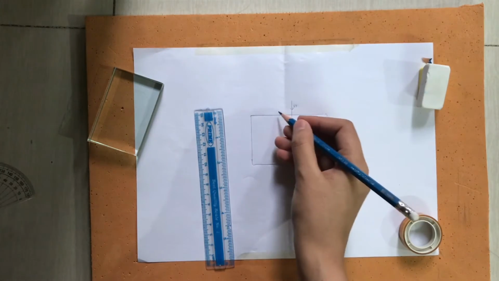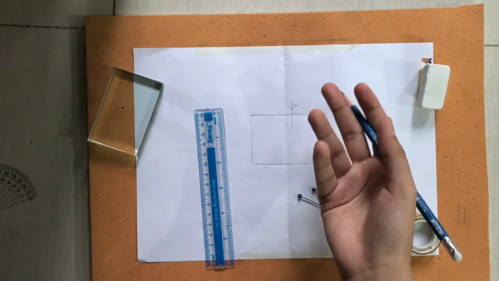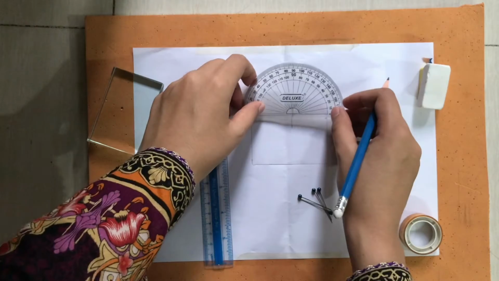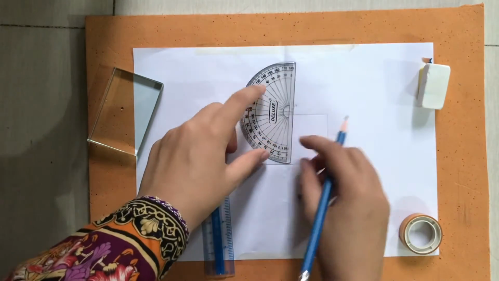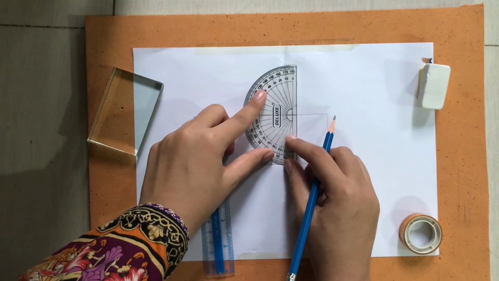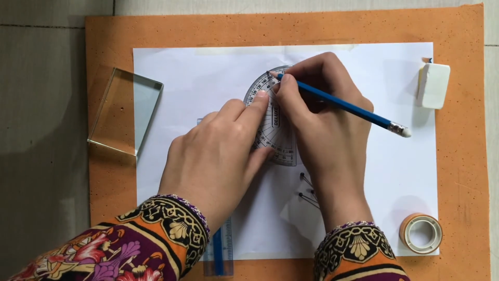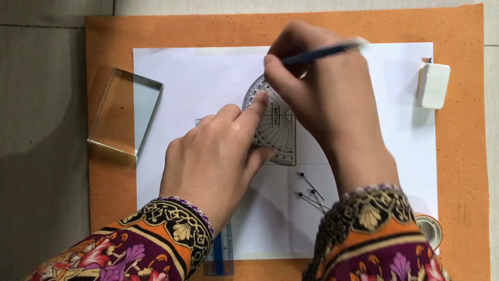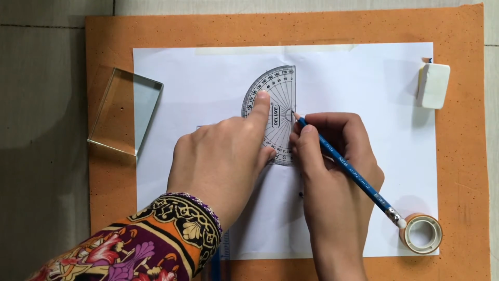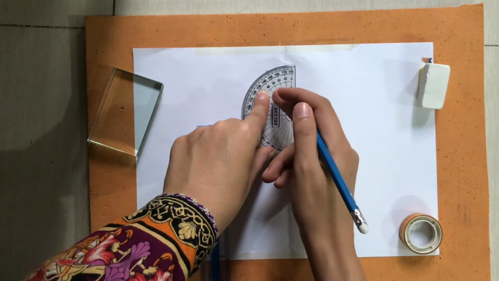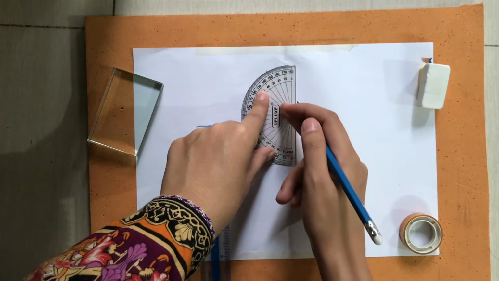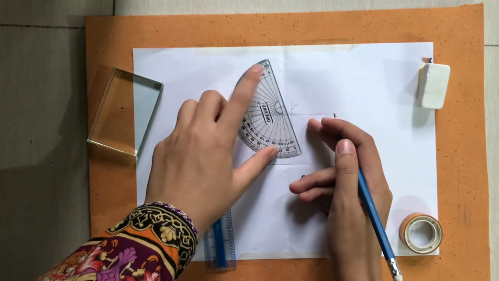Now we give the angle of incidence. For example, I take angle of incidence equal to 30 degrees, so I mark at 30. I will take the angle with respect to the normal. From the normal, I will take angle of incidence equal to 30 degrees. Now I draw a line.